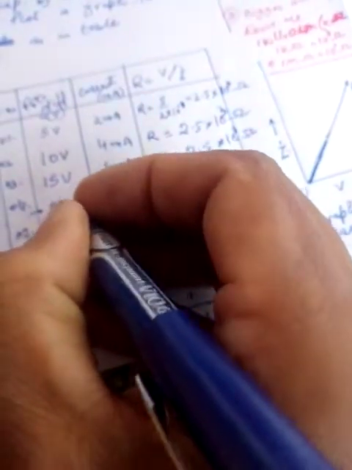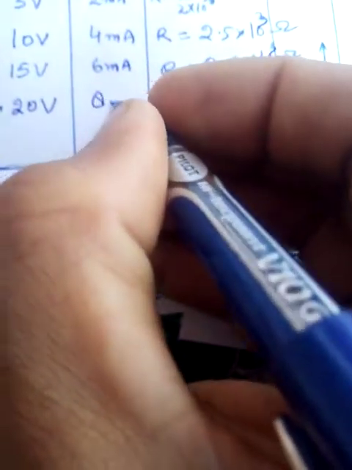Again R is equal to 2.5 into 10 raised to the power 3 ohm. Similarly for the fourth one we will take 20 volt, and for 20 volt suppose it is 8 milliampere current, then again we will calculate its value, that is equal to 2.5 into 10 raised to the power 3 ohm.